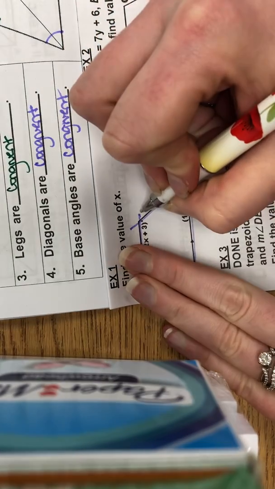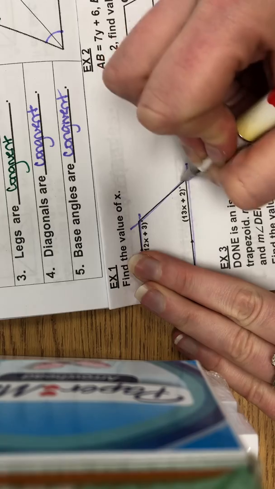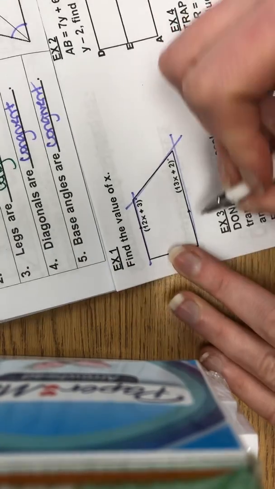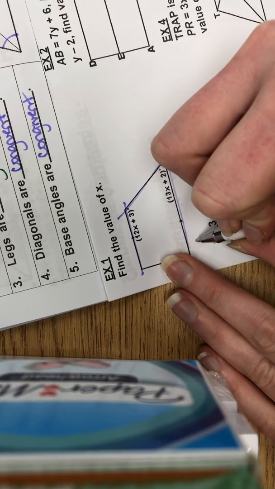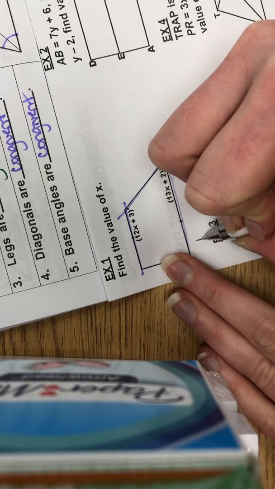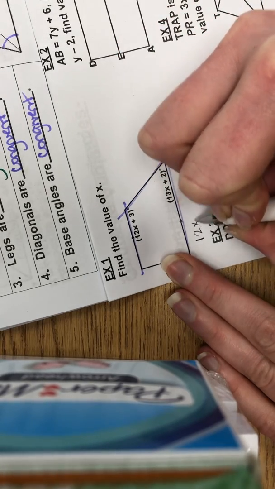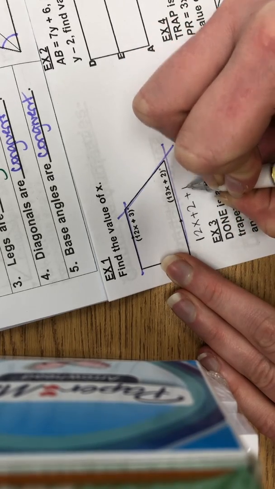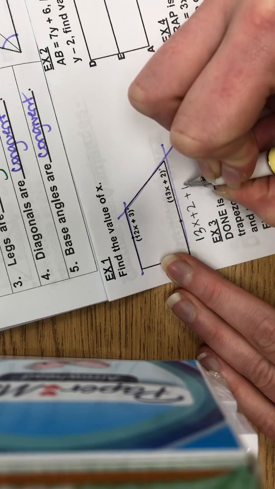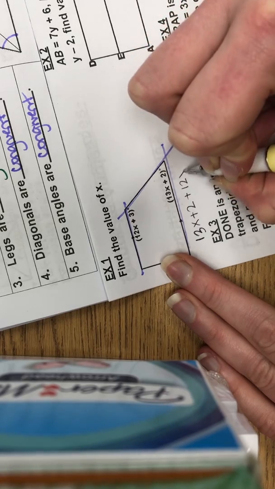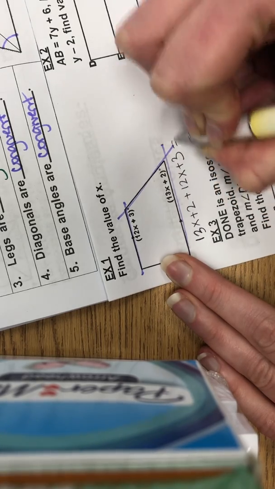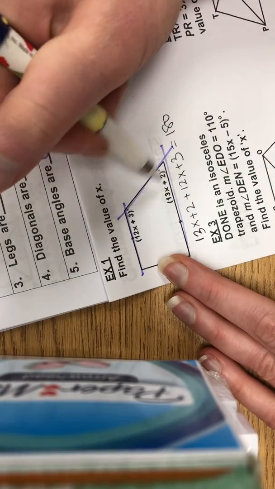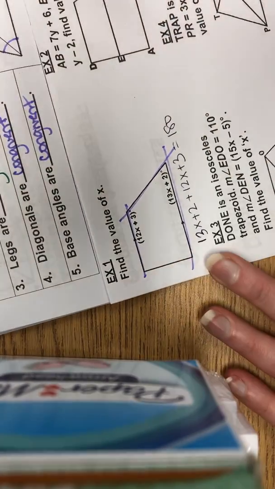Okay, so these are same side interior, therefore they're supplementary. So I'm going to write it down here. One angle is 12x plus 2, plus the other angle, that's 12x plus 3. They should add up to equal 180 because consecutive angles are supplementary.